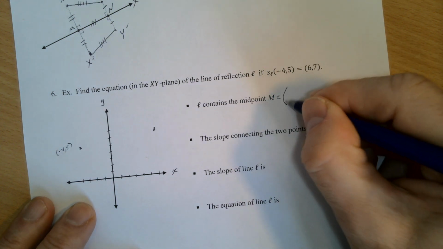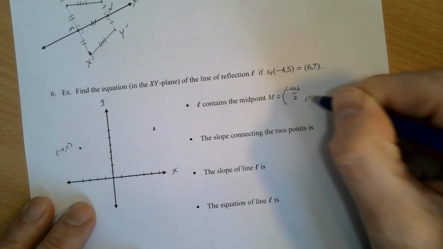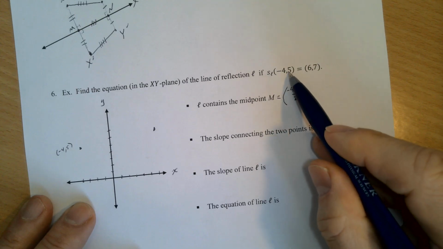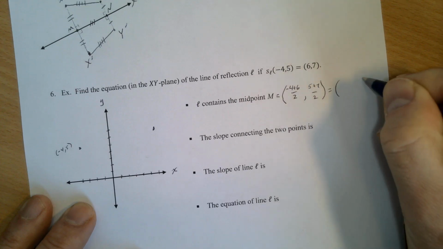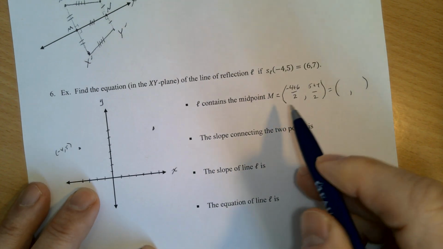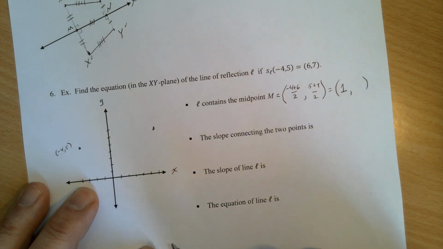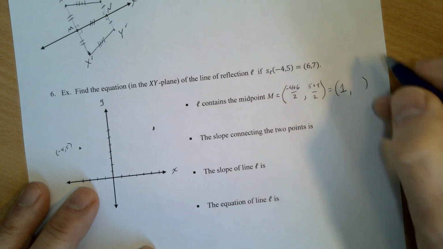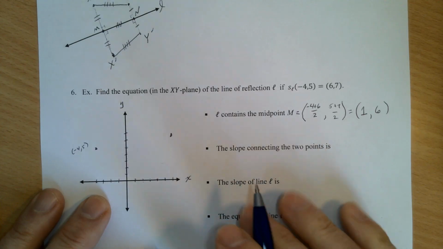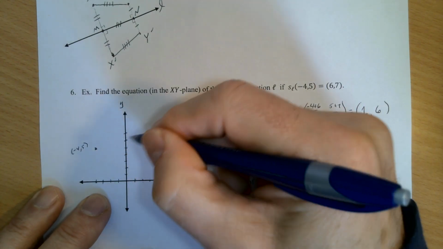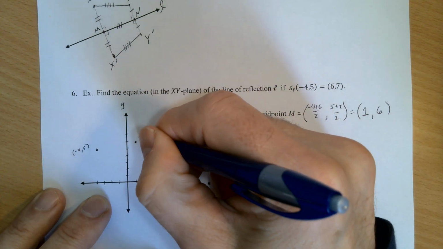M is going to be -4 plus 6 over 2, and that's the x value. The y value will be 5 plus 7 over 2. All right, let's simplify that. And what is the midpoint? Looks like the midpoint is 6 minus 4 is 2, 2 over 2 is 1, and then 5 plus 7 is 12, 12 over 2 is 6. So let's go to 1, 6, and let's plot M, the midpoint. 1, 2, 3, 4, 5, 6. Okay, so that is my midpoint.